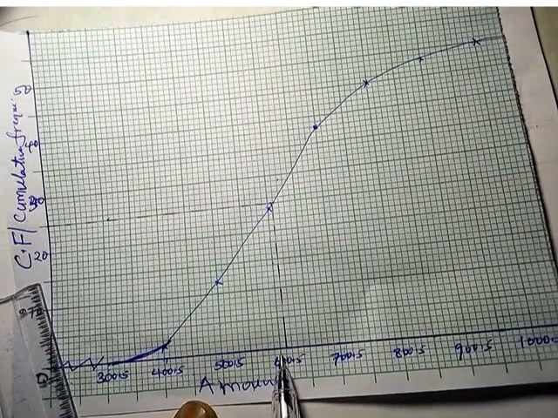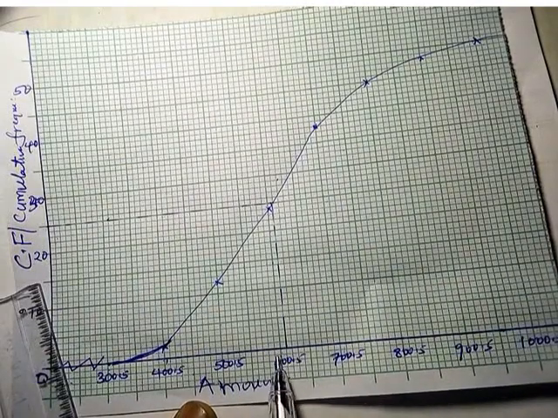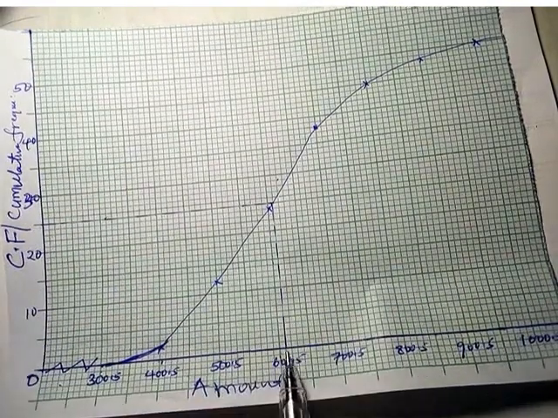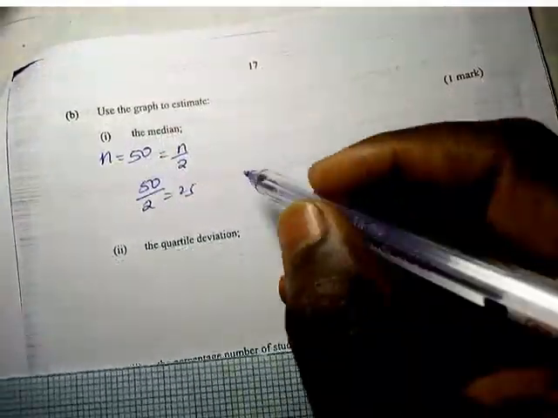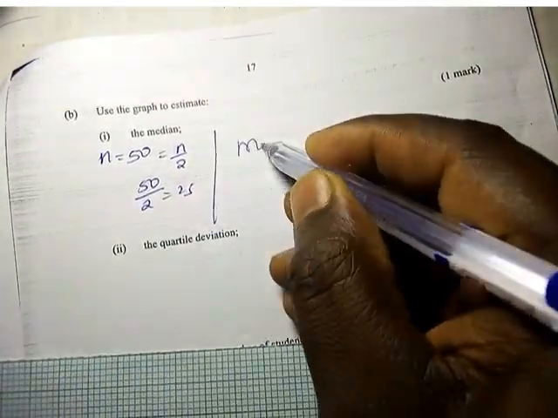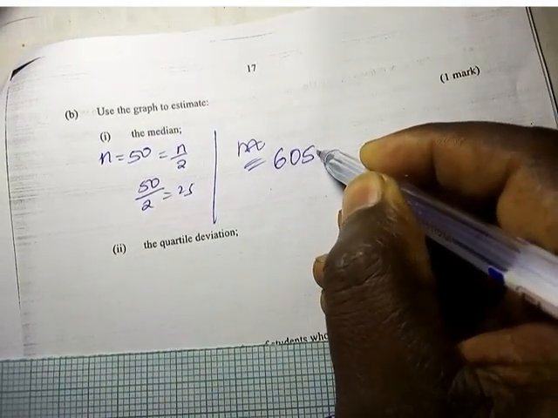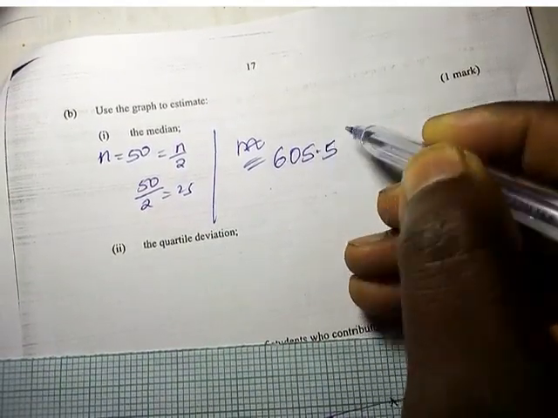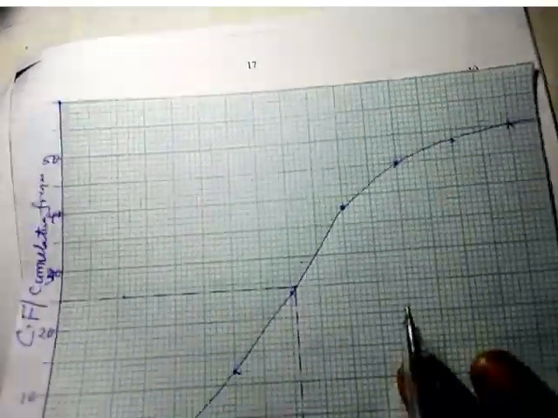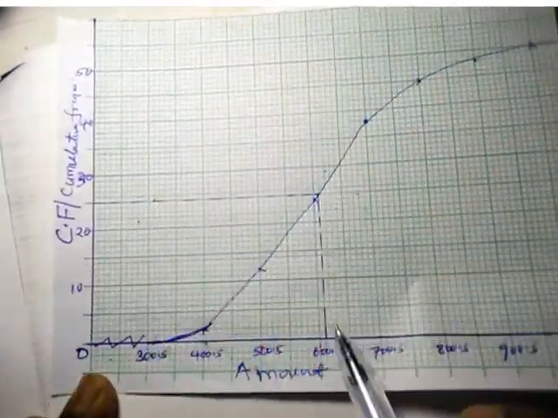You can clearly see that this one is 605. So the median is 605. Median is equal to 605.5. So using the graph, you must draw like this for you to score.